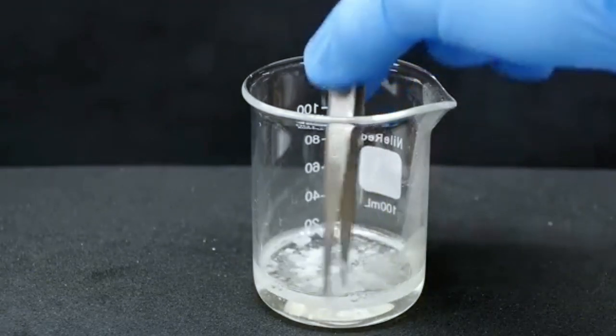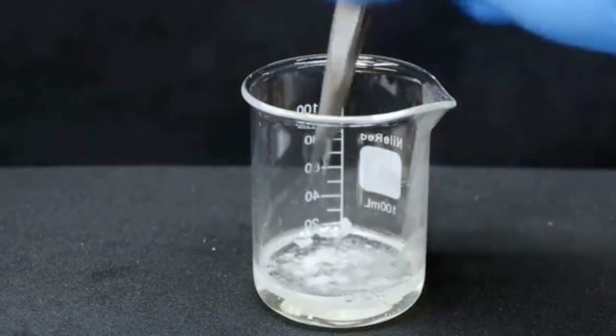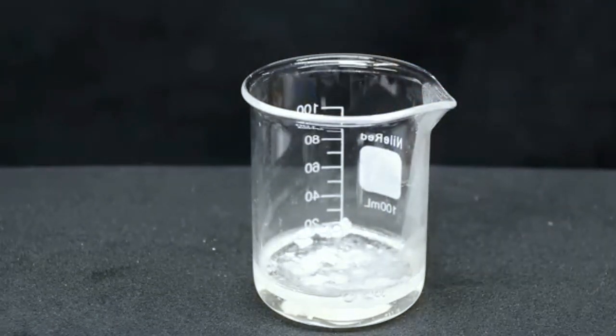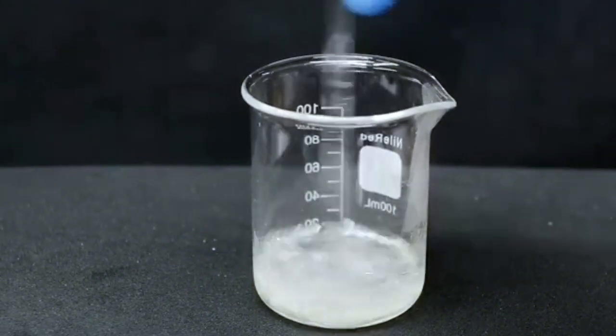In the other runs, when I pull it out using tweezers, it's an extremely thin layer and it makes it look like I'm pulling out a whole bunch of nylon. However, in reality, there's actually only a very small amount.